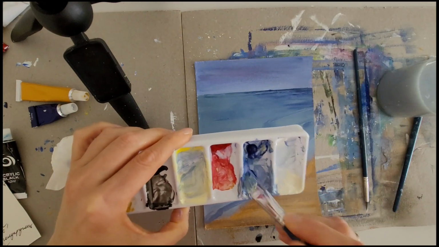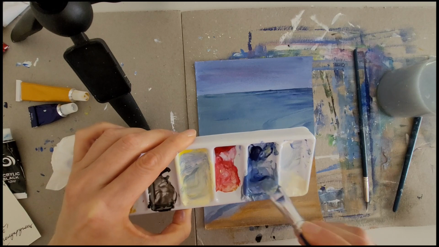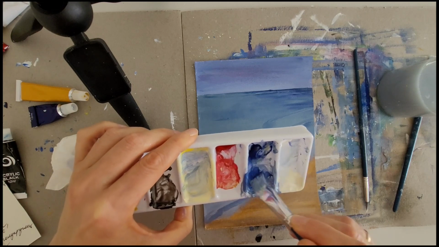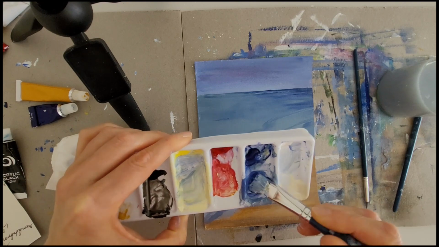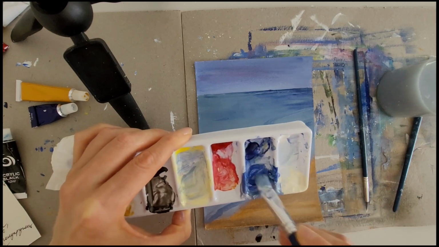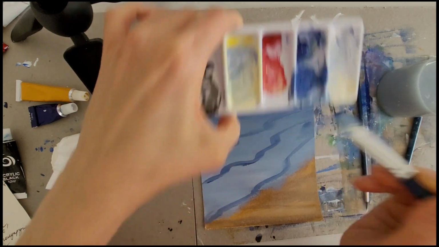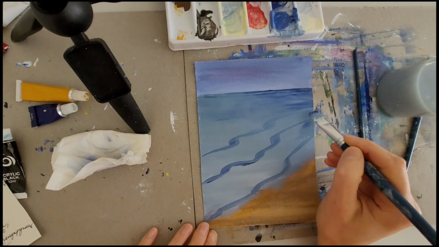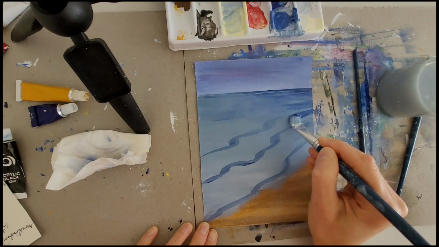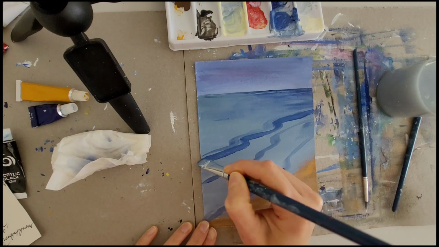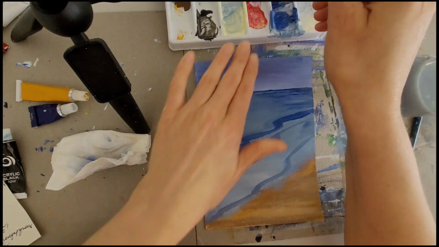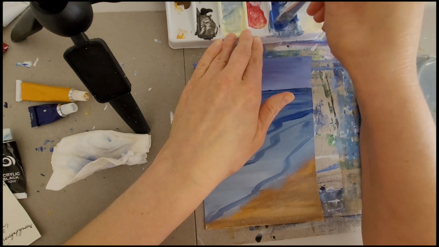I already have some turquoise over here. I just mix in more blue to represent all the deepness of these waves. And this dark turquoise I put under the first wave. I repeat the same line, but with darker turquoise.